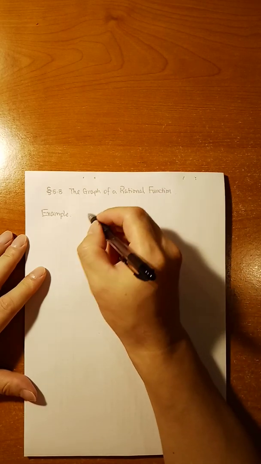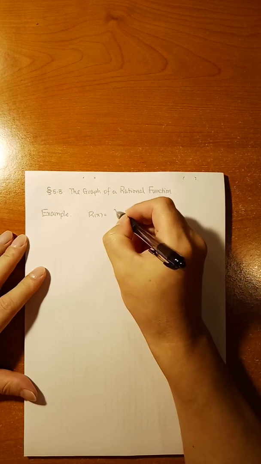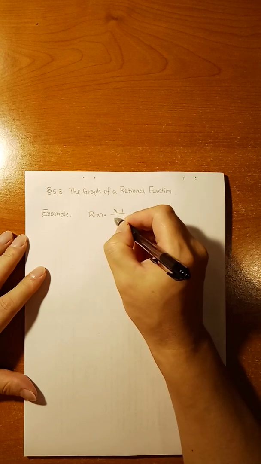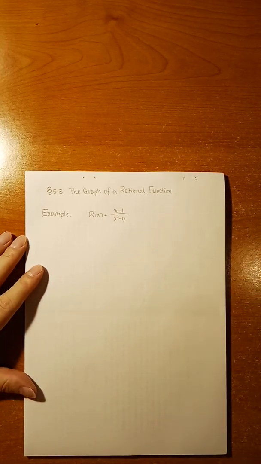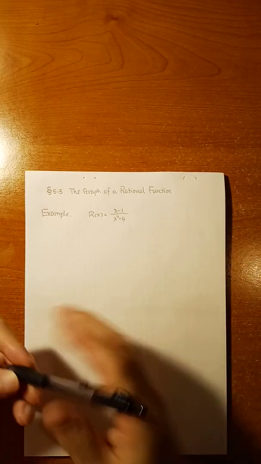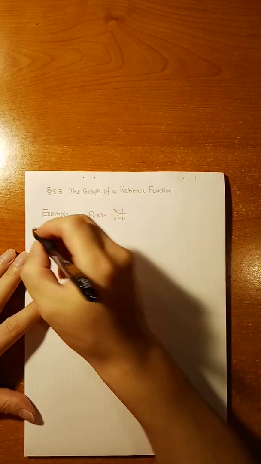The first example is about this rational function, R of x is equal to x minus 1 over x squared minus 4. First, let's determine the domain.